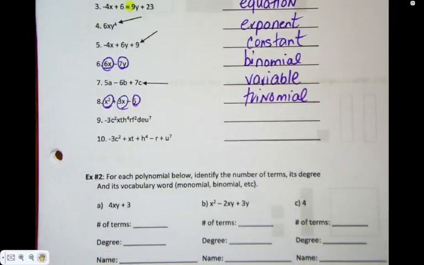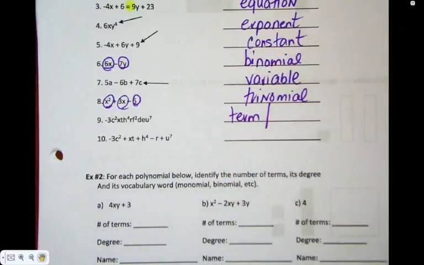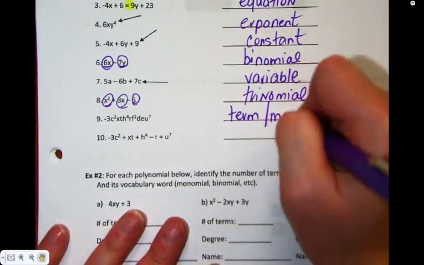Nine, what the hoo-ha? What is going on here? There's a lot of stuff. There's a whole bunch of variables. There's exponents. There's a coefficient. Is there any arrows pointing to anything? So it's probably talking about the number of terms. How many terms? Even though there's all this stuff, if we're multiplying all of it together, how many terms is there? 1. This is 1 term. So I would accept the word term. What's the other word I would accept? Monomial.